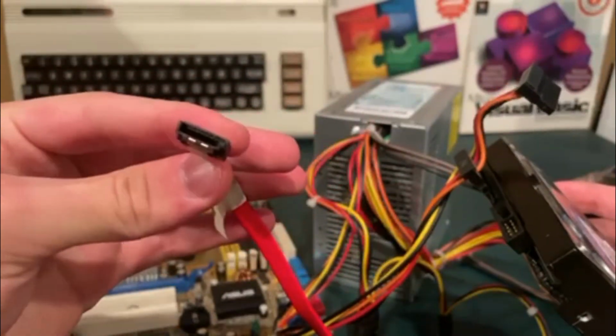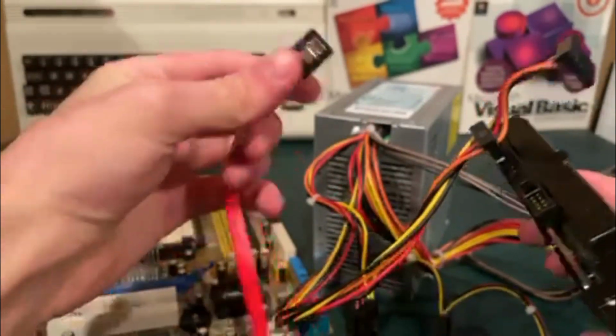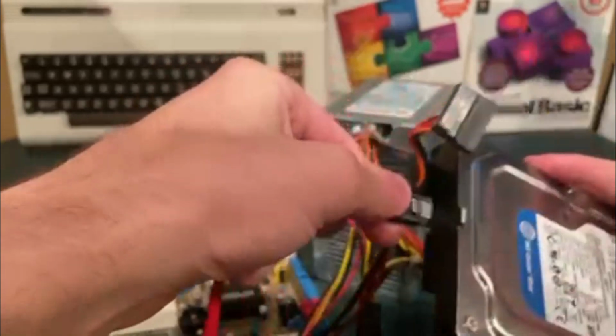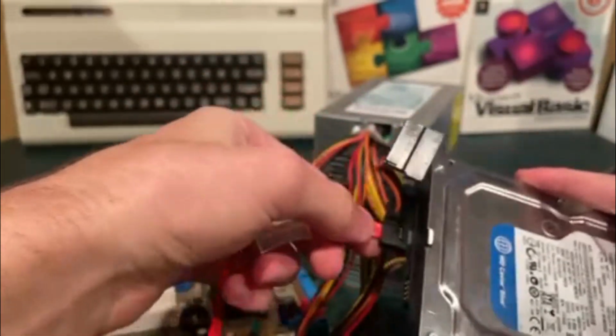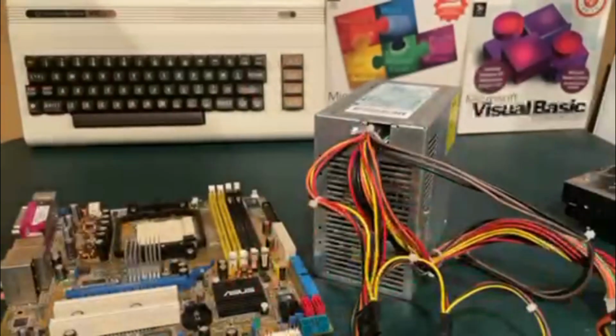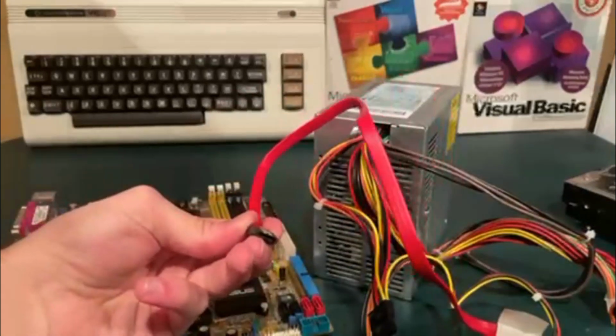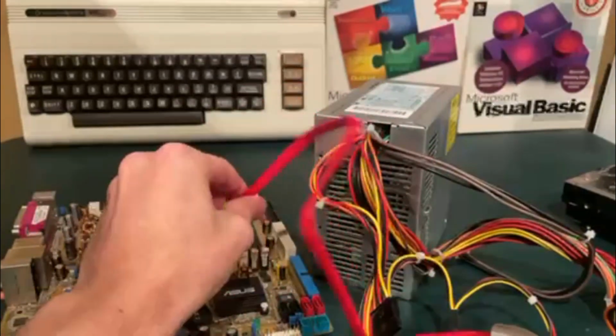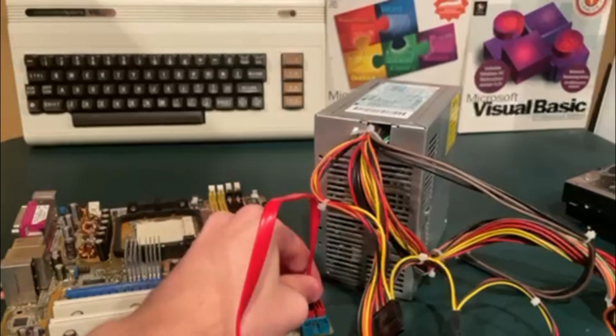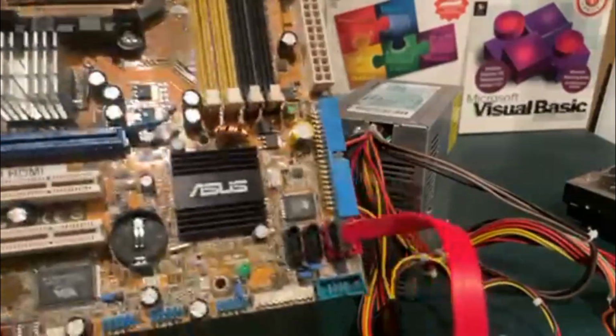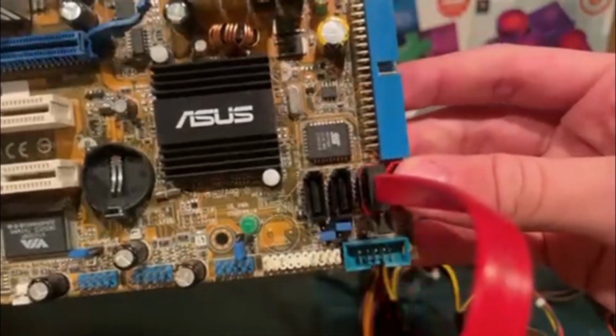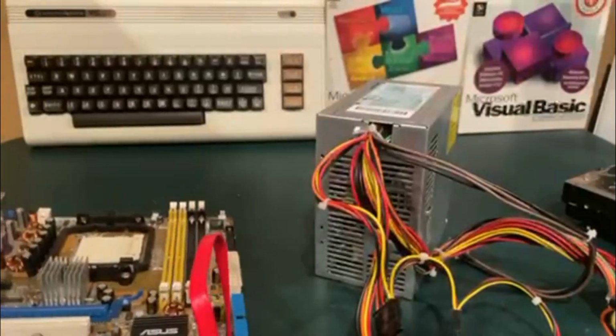Now the data cable, same sort of deal. It's smaller than the power cable, but once again, it's an L shape, and it plugs in quite easy. Usually a lot of them snap on, which is good, because if it unplugs while the hard drive's running, that's not very good. And it plugs into a similar shaped port on your motherboard. And that's about it.